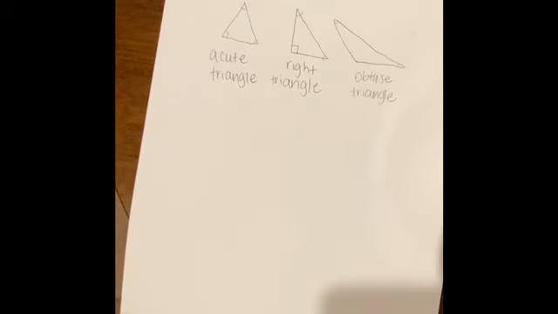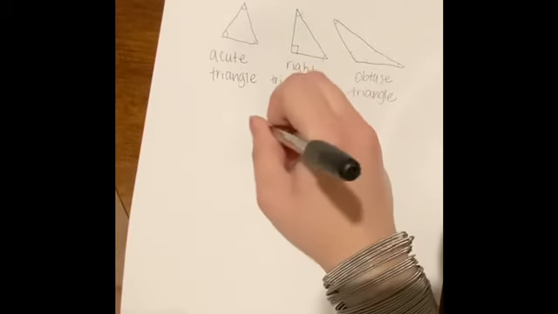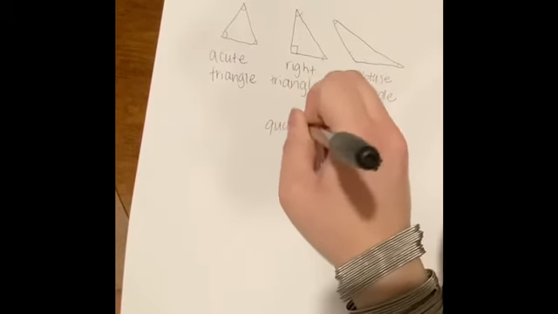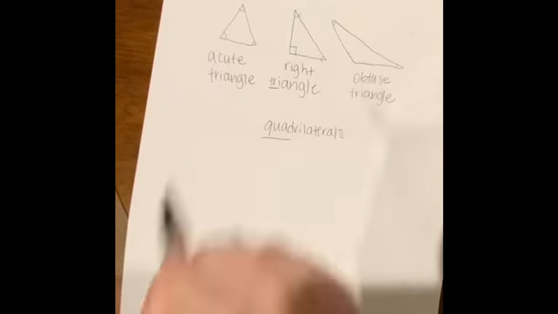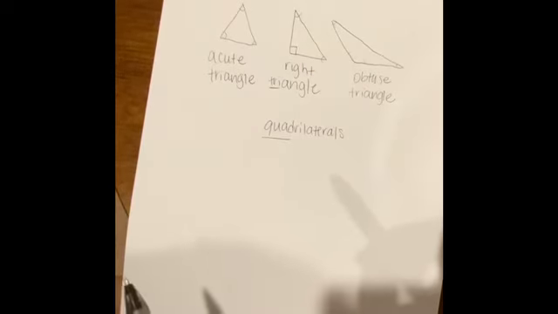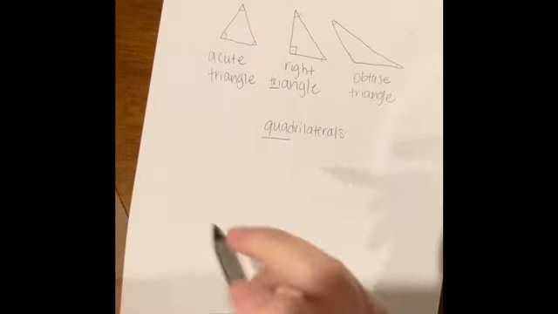Another thing that we talked about in 4th grade were some polygons. Polygons are shapes that are closed and have angles. So a triangle is a polygon. And then we specifically talked about quadrilaterals. The prefix tri means three, because it's three sides. So quad means four. So these are four-sided shapes, like a square.